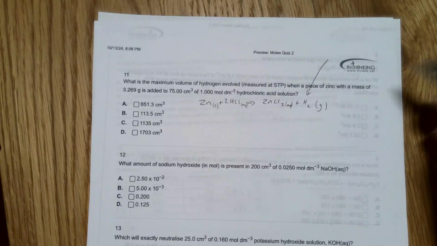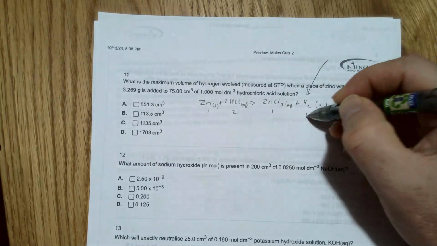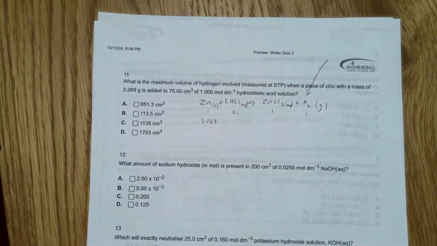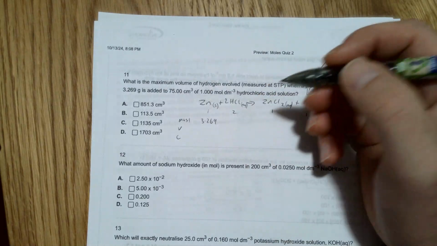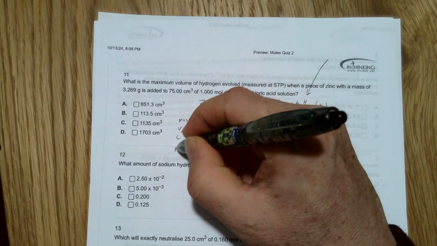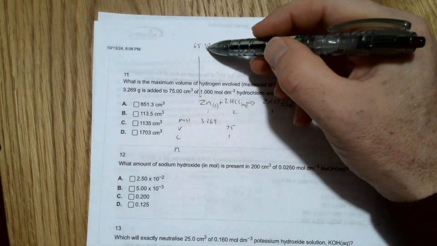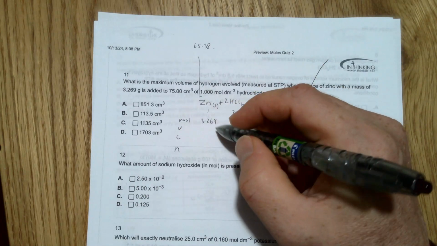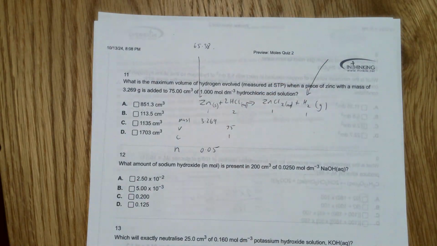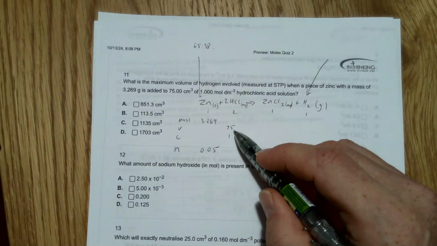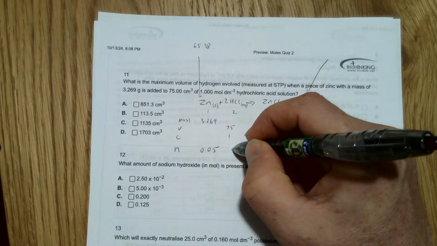You're asked about how much hydrogen is produced. Okay, you're told you've got 3.269 grams of zinc. And you're told the volume and the concentration of some hydrochloric acid. The volume is 75, and that's 1. And I'm just going to work out the number of moles. Well, zinc's got a formula mass of 65.38, so mass divided by the Mr is 0.05 moles of zinc, and we've got 75 times by 1 divided by 1000 is equal to 0.075 moles of this stuff.